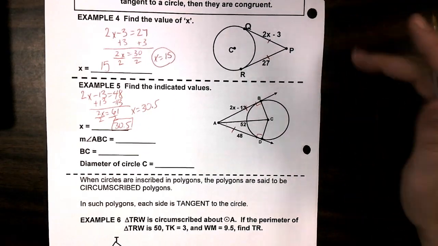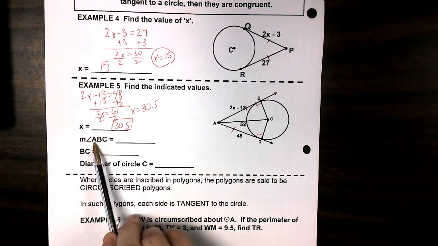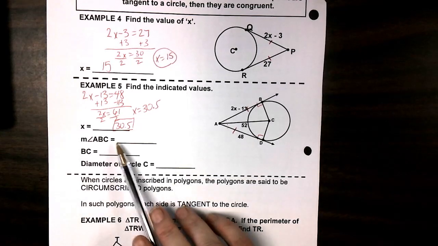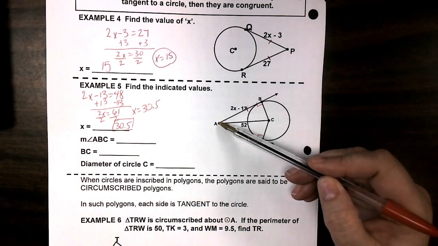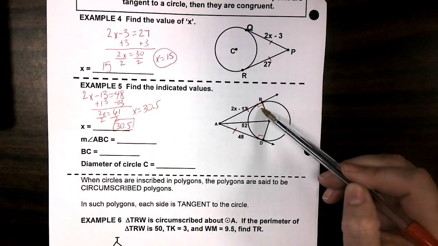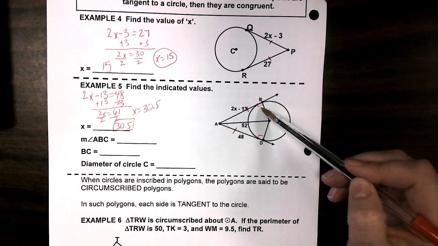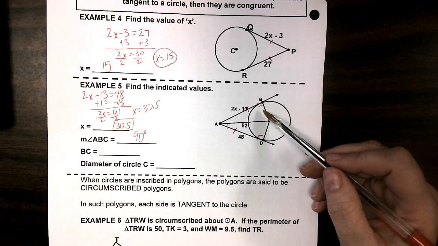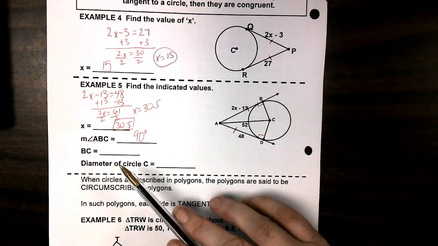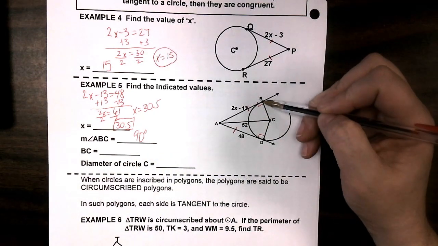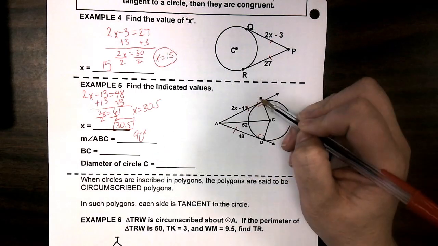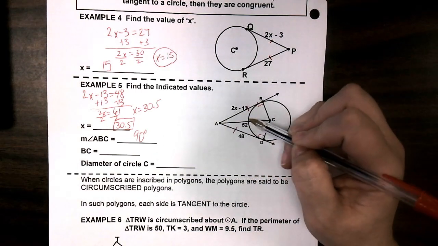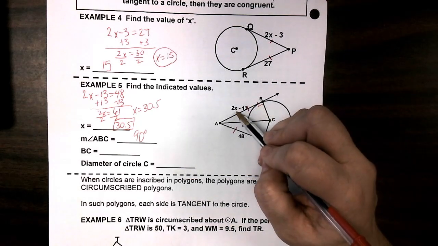All right, so then the measure of angle ABC. Remember when you have 3 letters of an angle, it's the middle letter that is the angle. So A to B to C is that angle right there. And what did we say that was? 90 degrees. No math to do. That's just what the theorem tells us. And then BC, that's this distance. So I know AB is how long? Well, x is 30.5.